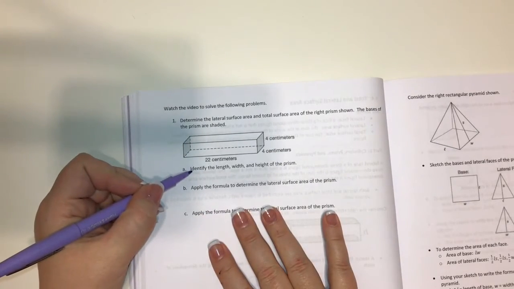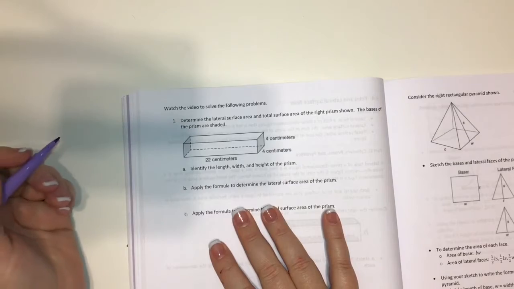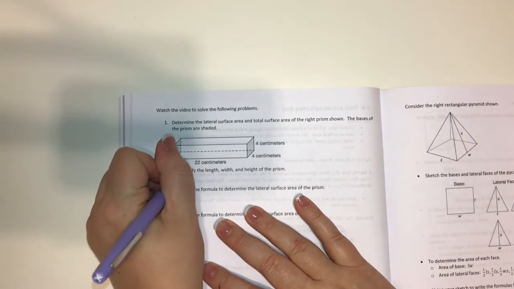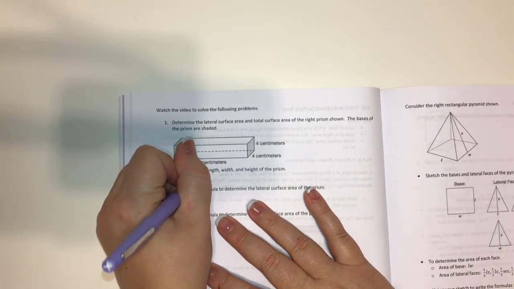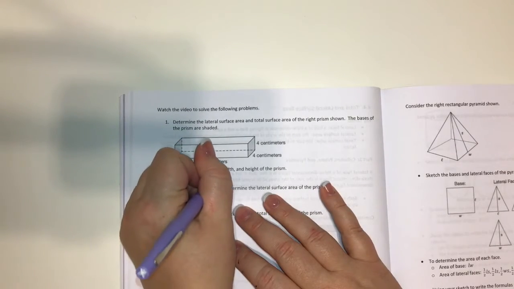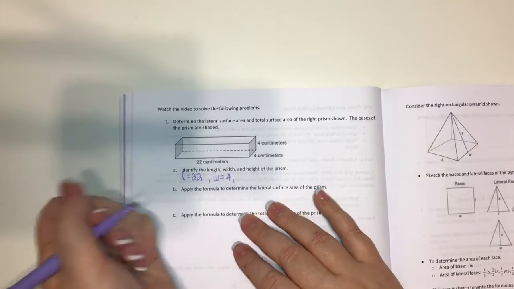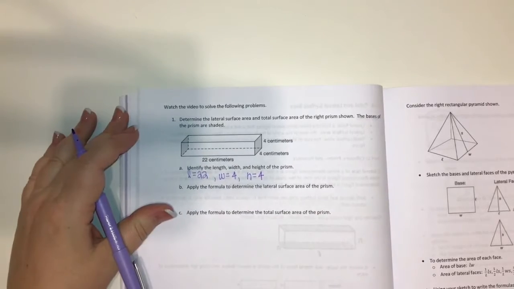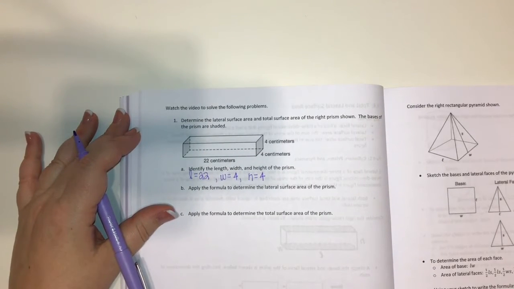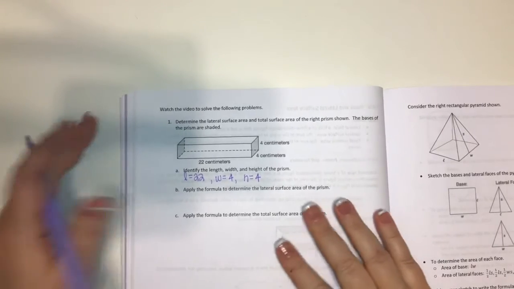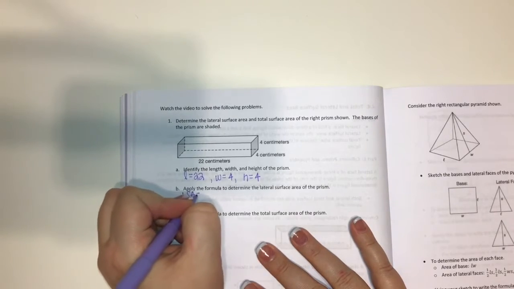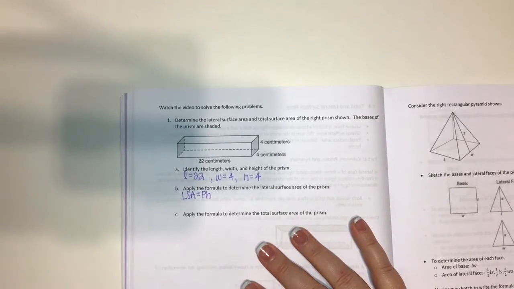So it says identify the length, width, and height of the prism. So the length of the prism is going to be 22 centimeters. The width will be 4 centimeters. And the height will be 4 centimeters. Now it says apply the formula to determine the lateral surface area of the prism. So if you recall, the lateral surface area of the prism is the perimeter of the base times the height.